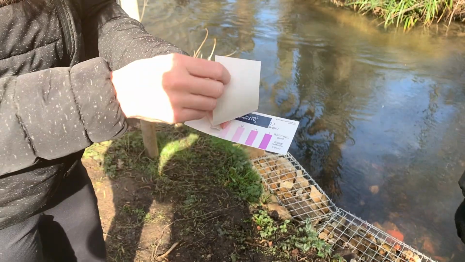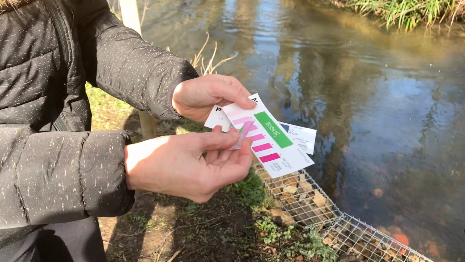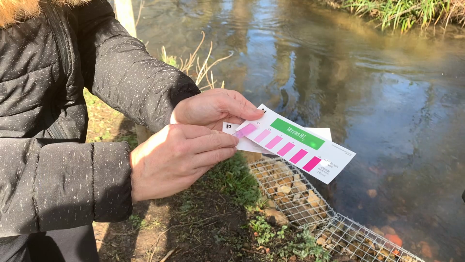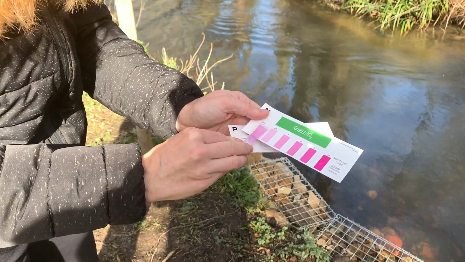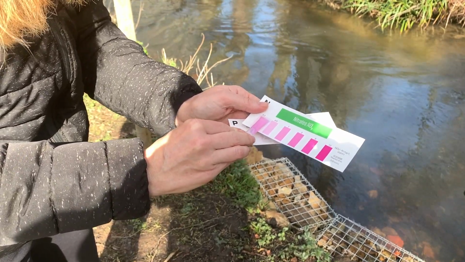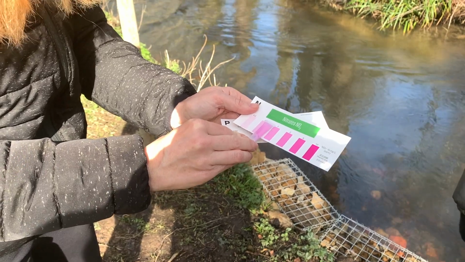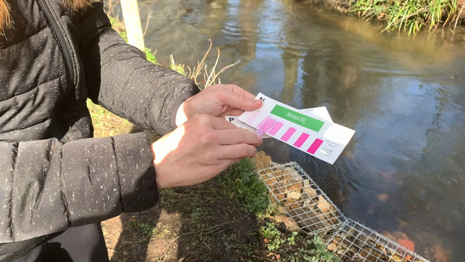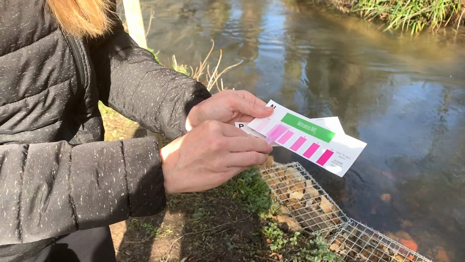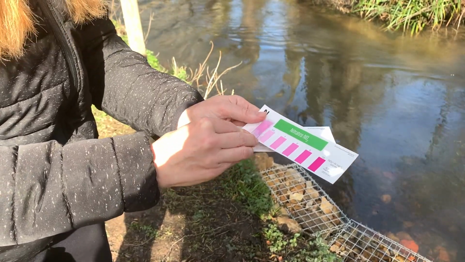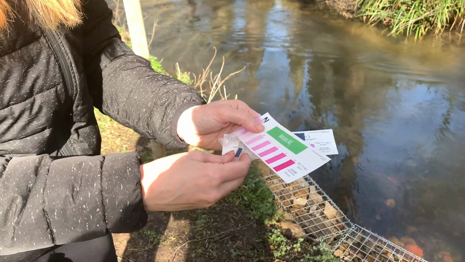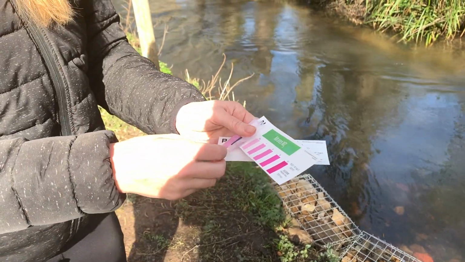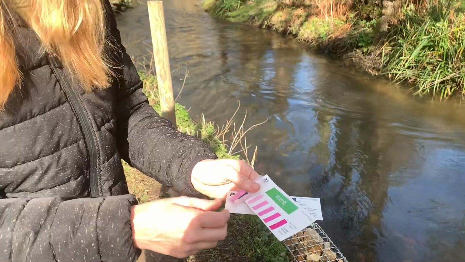And then for our nitrates, higher. Usually the nitrates is much pinker. I would say between 0.5 and 1. And so I would record 0.75, the exact middle. So you're going to record that on our field sheets, and then you're going to get on the website and enter it in right away.